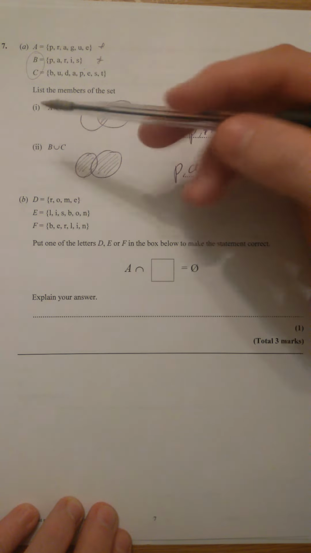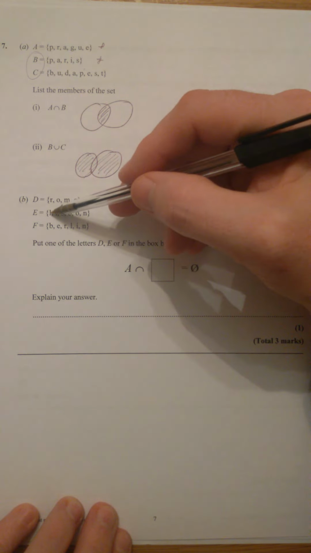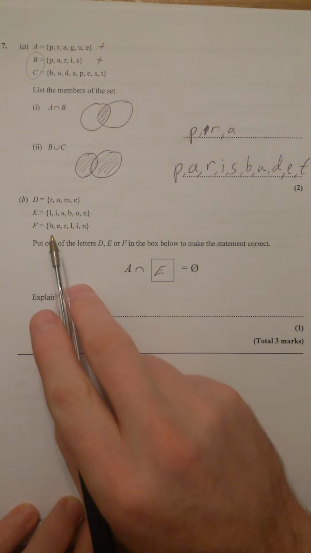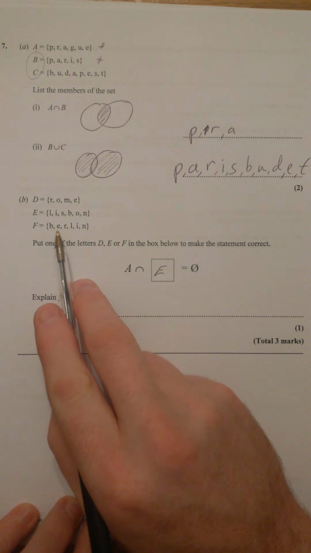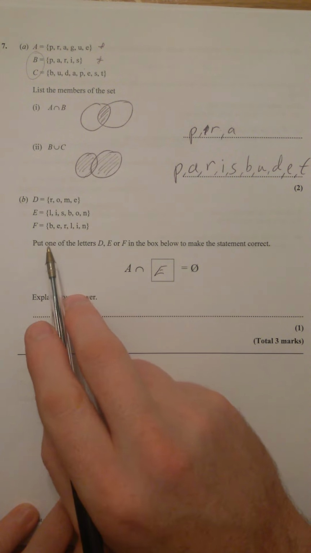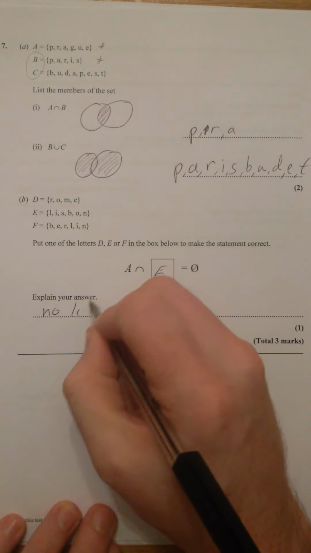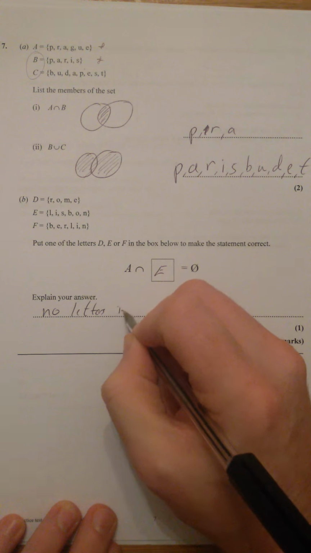So if we look at Rome, R is in both, so it can't be D. Look at Lisbon, L-I-S-B-O-N. Well, none of the letters are in Prague, so it's probably likely to be E. To be 100% sure, let's look at Berlin. B isn't, but E is. So they share a letter. So if we want to explain our answer, no letters in common.